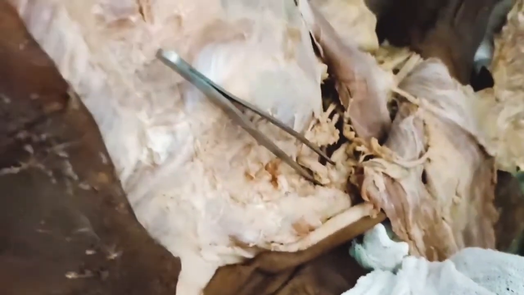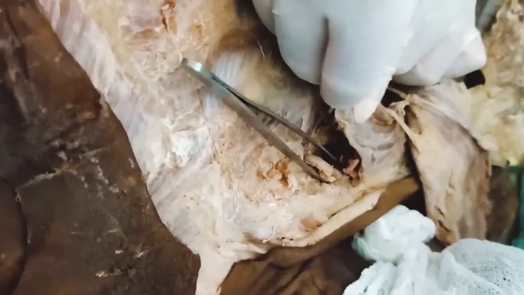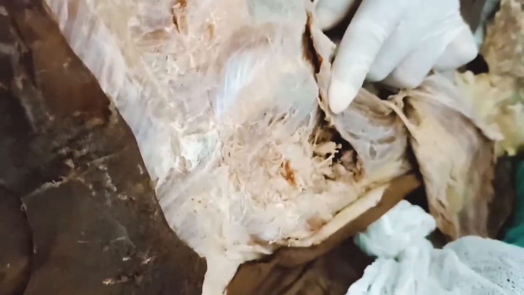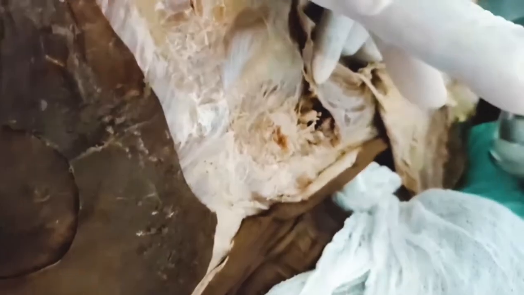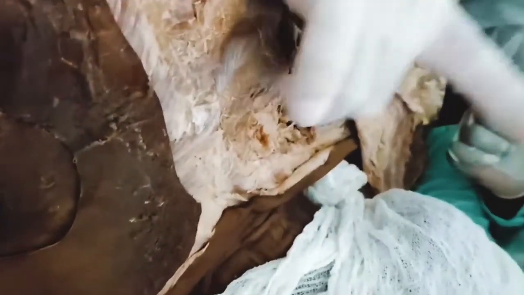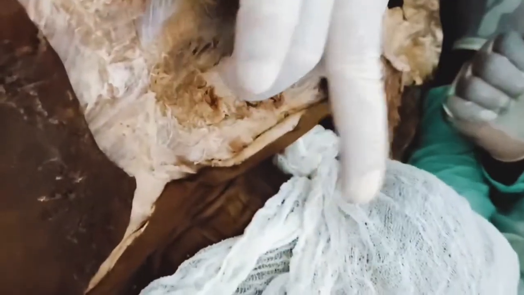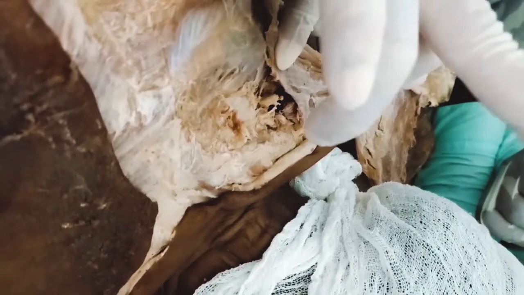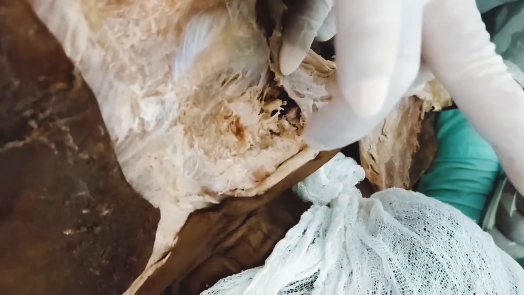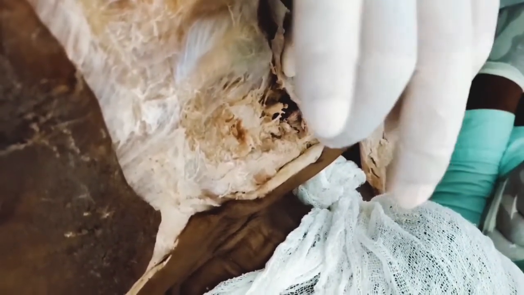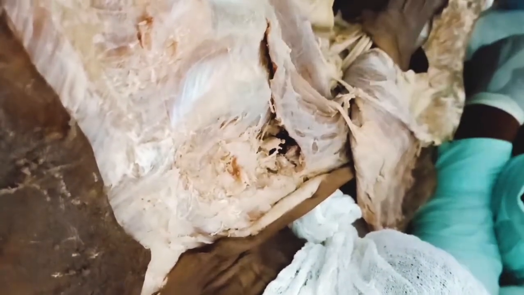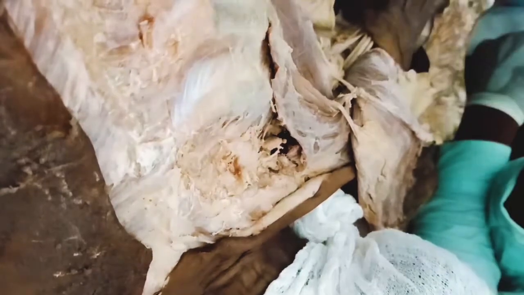Again it splits to enclose the pectoralis minor muscle. So this area, the clavipectoral fascia, is pierced by four structures. The nerve is the lateral pectoral nerve, then the artery is the acromiothoracic or thoracoacromial artery, then comes the cephalic vein, and the lymphatics, the central group of lymphatics, when they enter the apical group, pierce the clavipectoral fascia.